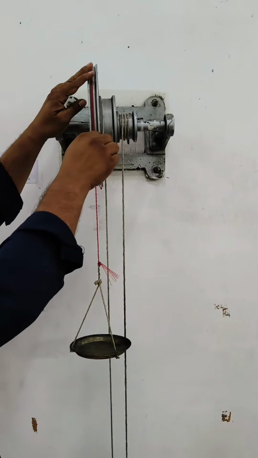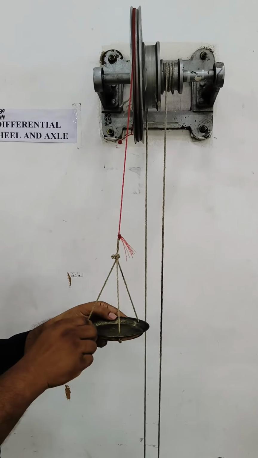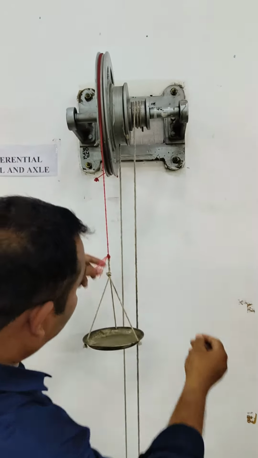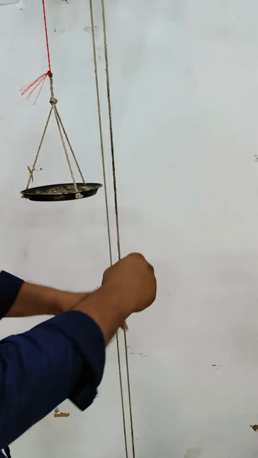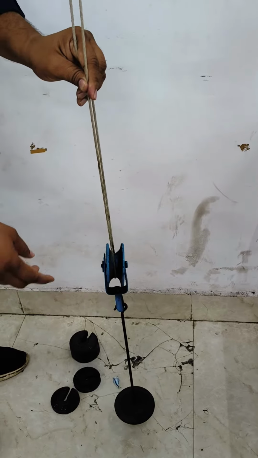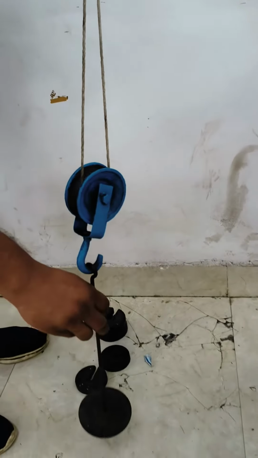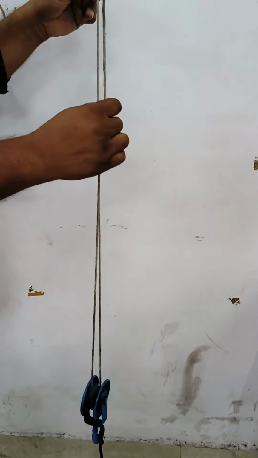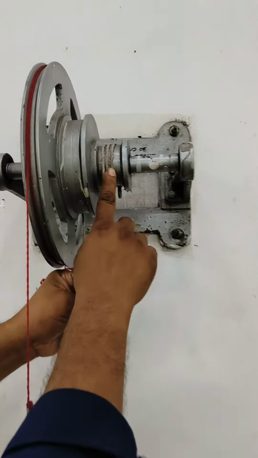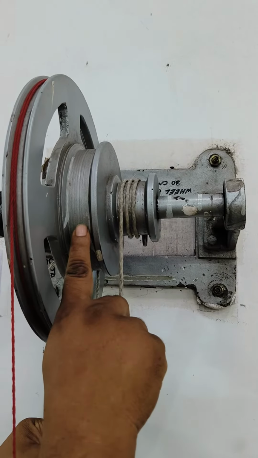And the string connected with the wheel is subjected to the effort pan. And there are two strings, you can see. Two strings are required to hang the load. So there is a pulley and this is the hanger. So there are two strings. One is connected with the smaller axle and another is connected with the larger axle.